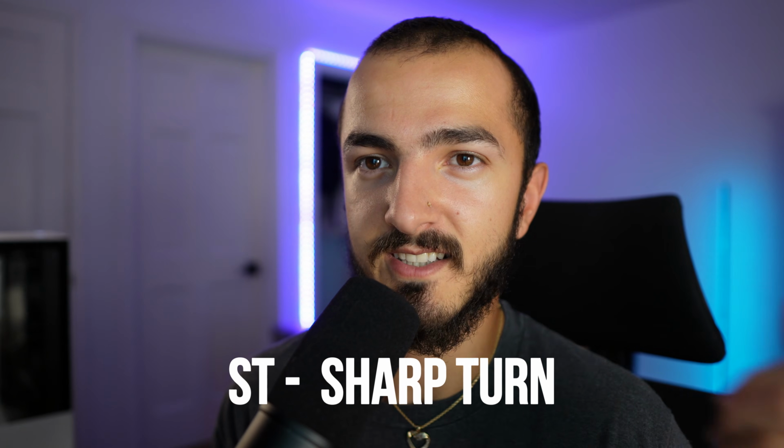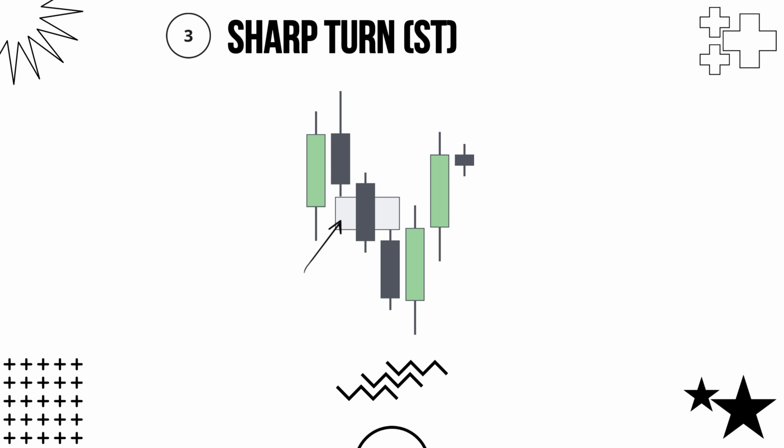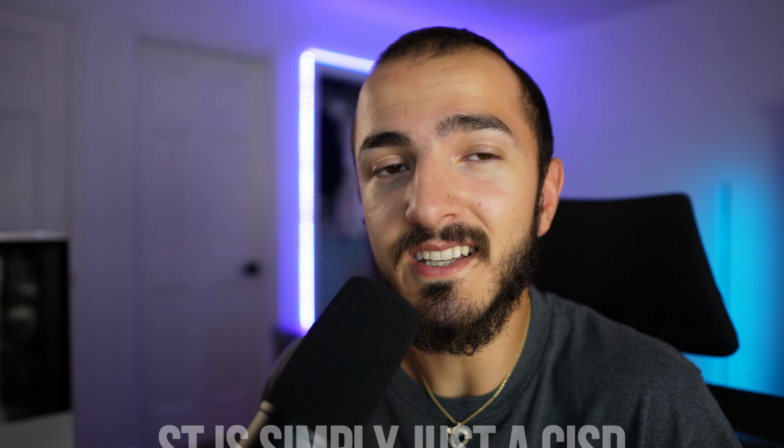Next, we have an ST, which is a sharp turn. An ST is simply a fair value gap in and a fair value gap out of a higher time frame PD array. ST is simply just a CISD that creates a fair value gap. So it's waiting for price to create a fair value gap, meaning it's a high probability change in state of delivery. The point I'm trying to make here is they are all just different ways of viewing order flow shift, and they do the exact same thing.